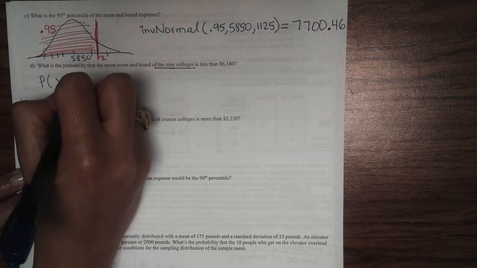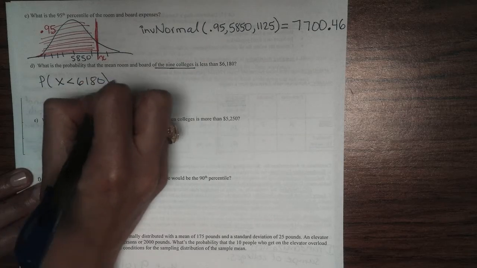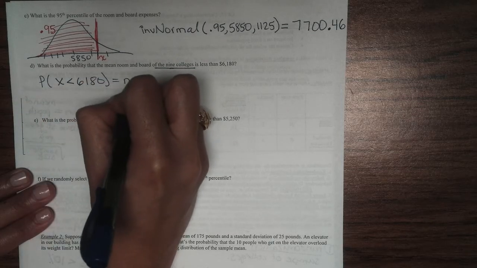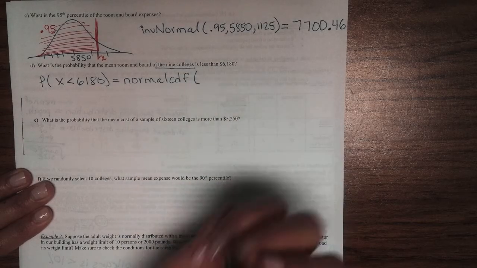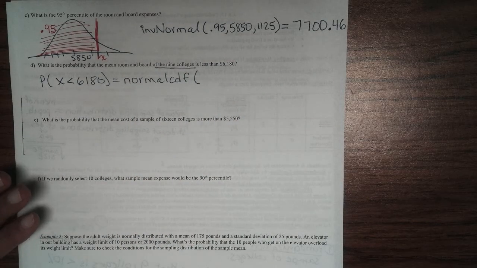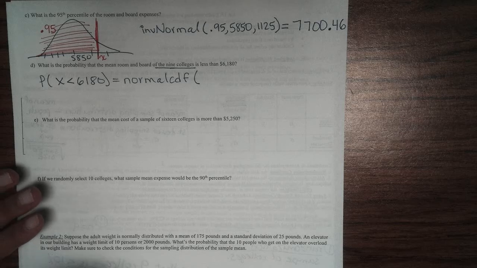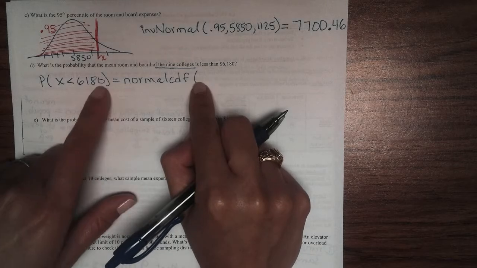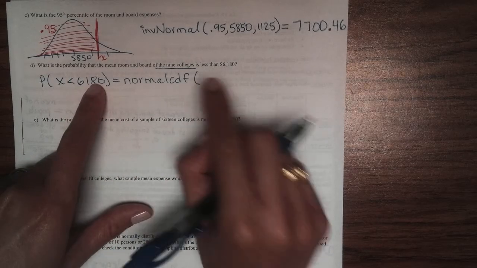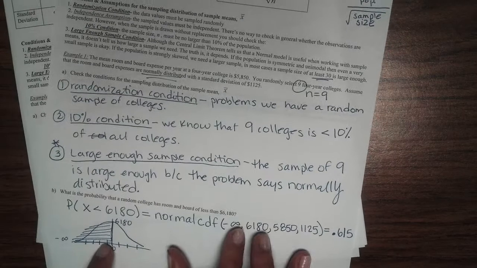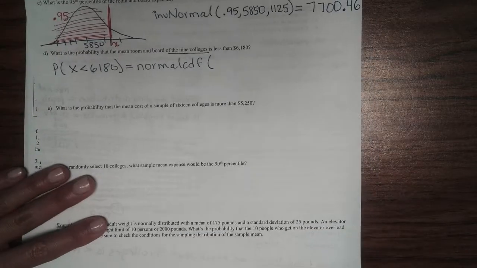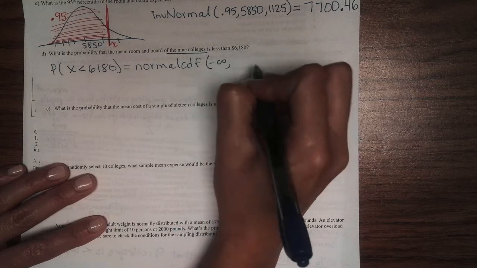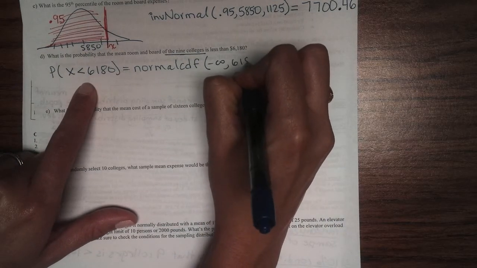Less than 6,180. We're still going to do normal CDF. Let me draw it. When you're looking for less than 6,180, it's still the same drawing here. Your lower bound will still be negative infinity, so let's still type that. The upper bound will still be the 6,180.